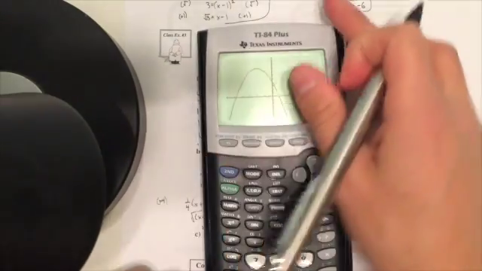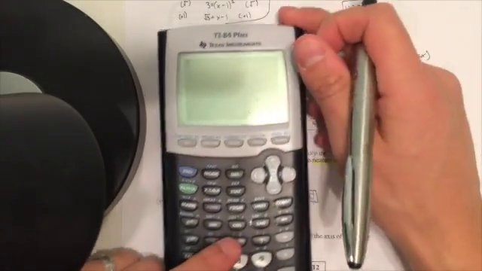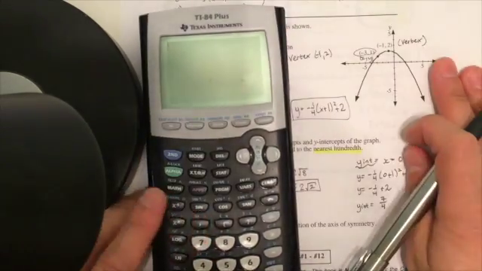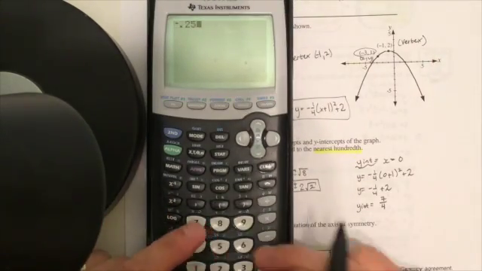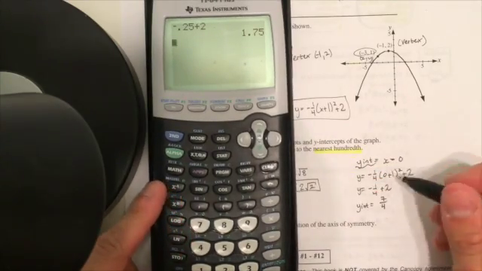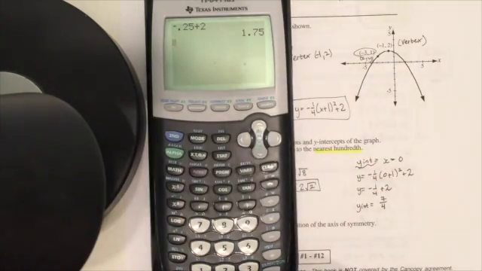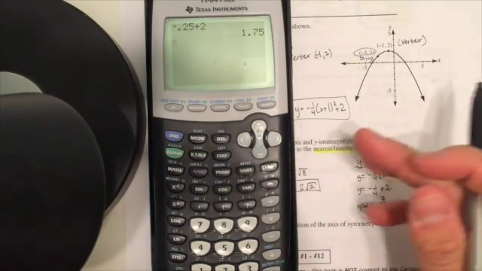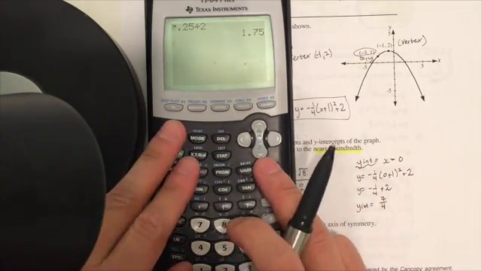You can do this in your calculator quick, or you can do it in your head, but -0.25 plus 2 is 1.75, and we don't want to leave it as a decimal, so we want to express that as a fraction.